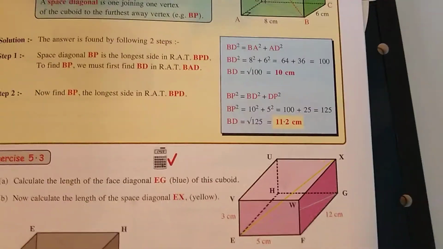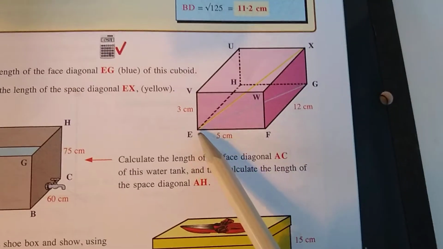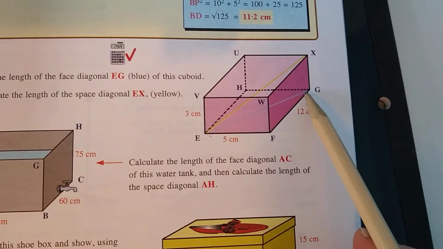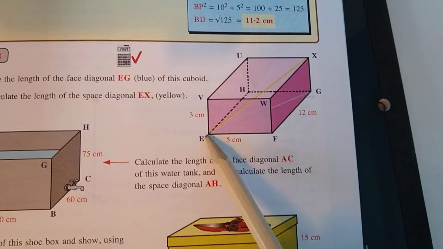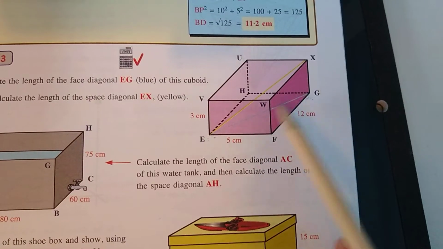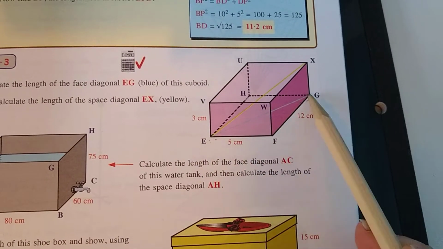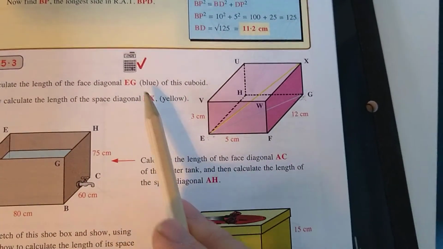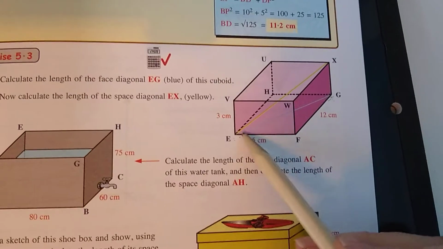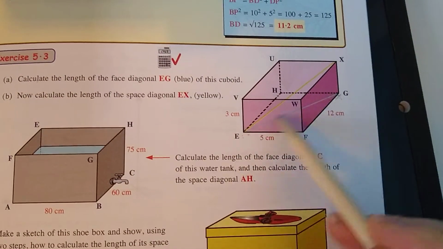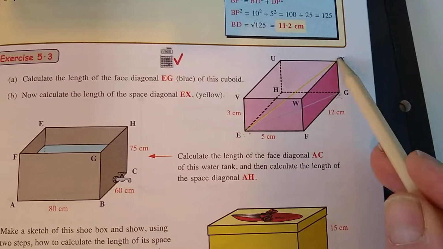So again, just go over that one more time. We're thinking of E to G. If we're thinking in terms of a room again, we're going from one corner to the opposite corner, but we're going across the floor. Okay. And once we're going across the floor, we've decided that's 13 centimeters in that very small room, I suppose. And then we're going straight across and straight up. And we'll go straight across from E to G, then straight up from G to X.